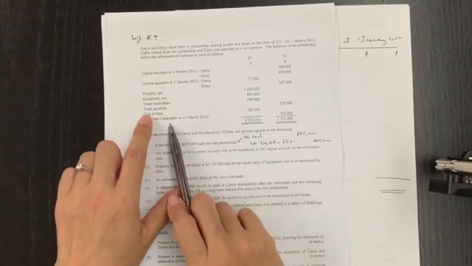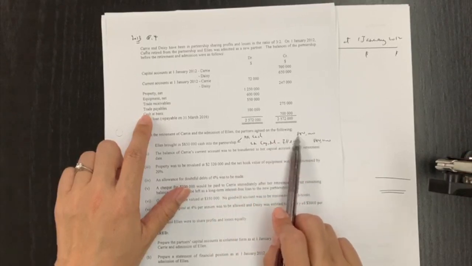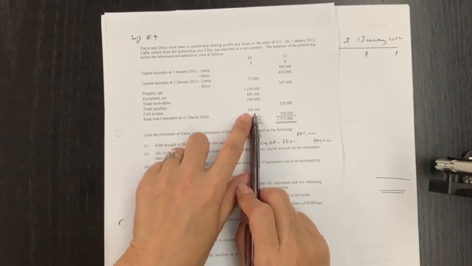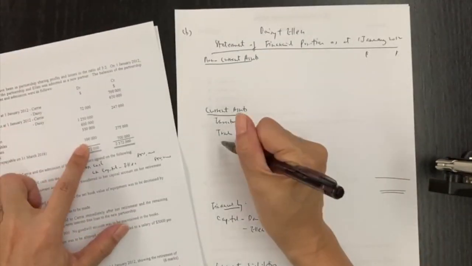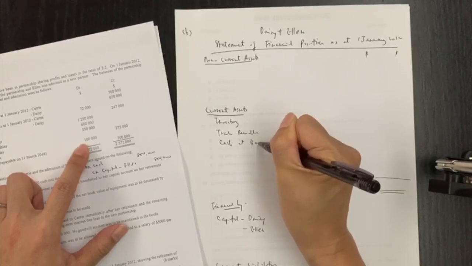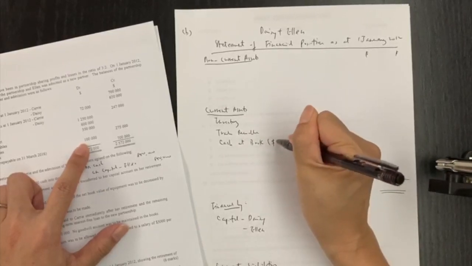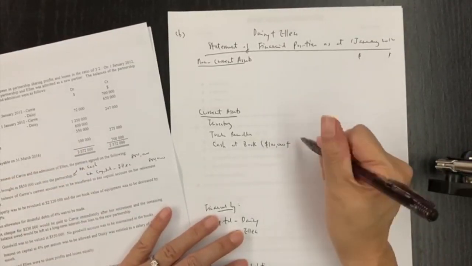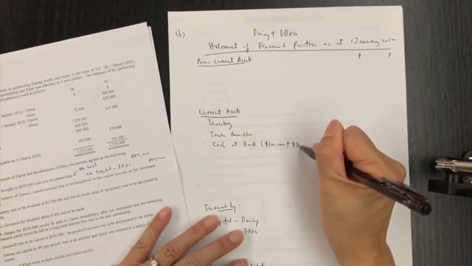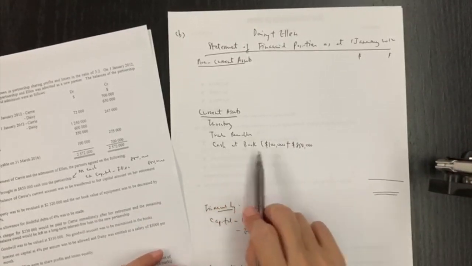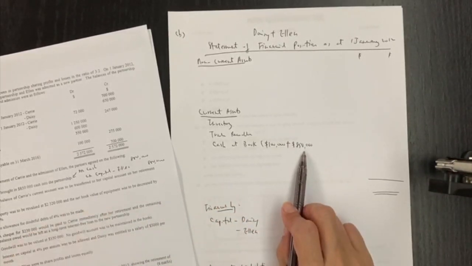Otherwise it does not make any sense. We won't put this much in cash, right? So cash at bank. To begin with, I have 100,000 plus the amount brought by the new partner, which is Ellen. Okay, you can see I just do double entry. So debit cash or cash at bank, and then credit capital, Ellen.